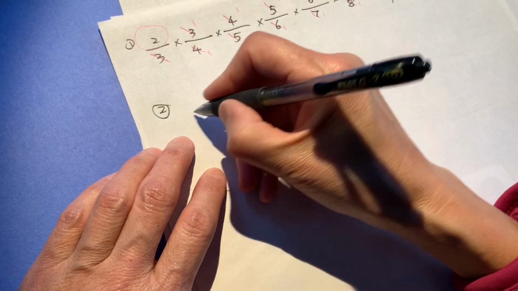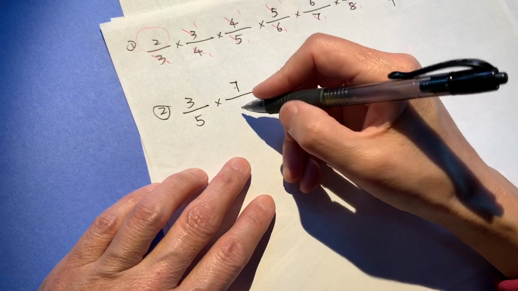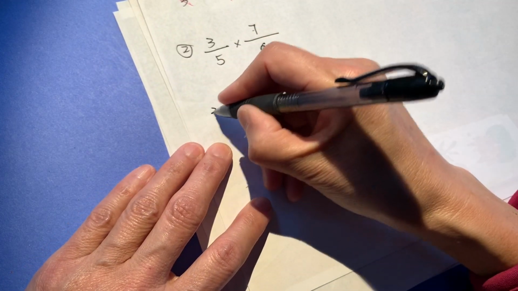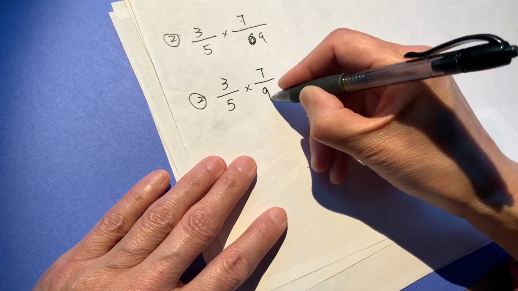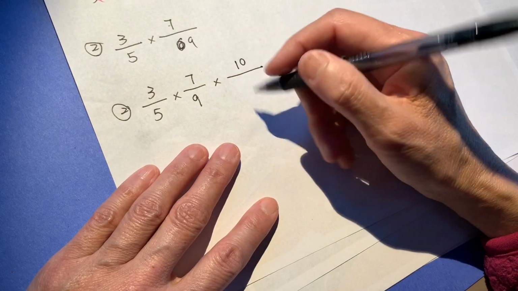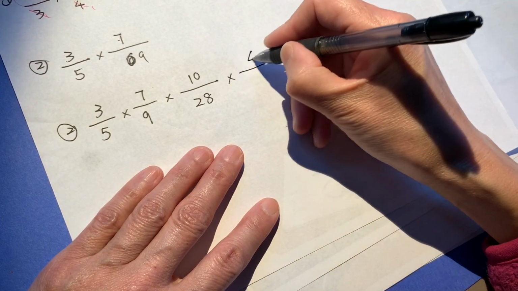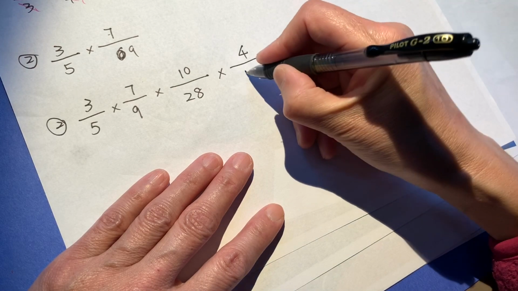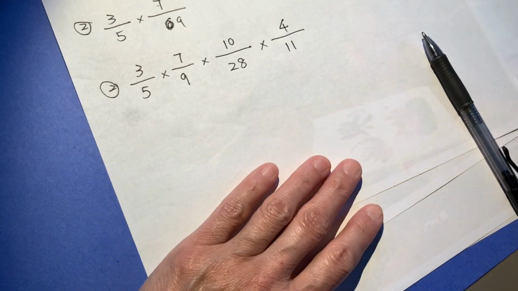Page 2, number 2. Okay. 3 over 5 times 7 over 9 times 10 over 28 times 4 over 11. Okay, write down again. Let's just do here. Okay, so now we can take a look.